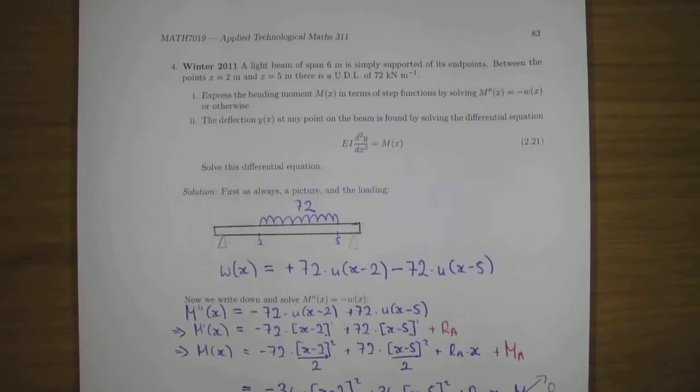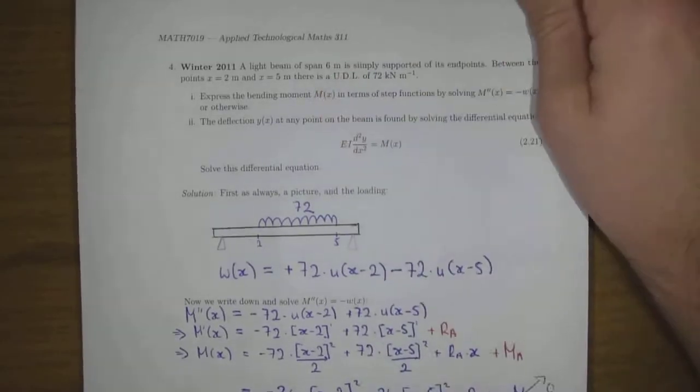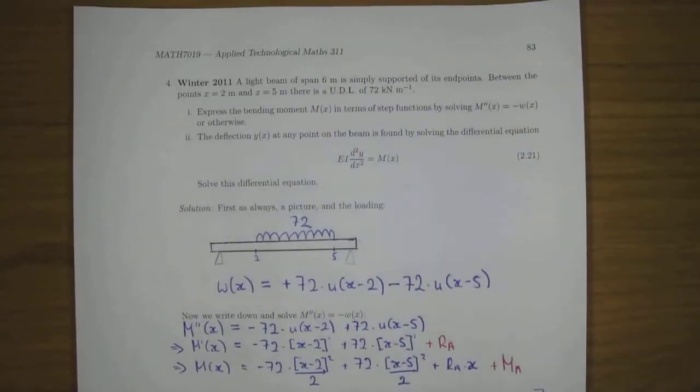So what we had here was a light beam that spans 6 meters, simply supported at its endpoints. We've got a UDL between 2 and 5 of magnitude 72. That doesn't go to the end of the beam, so we will have to turn off the UDL. It says express the bending moment in terms of step functions by solving this little equation here.